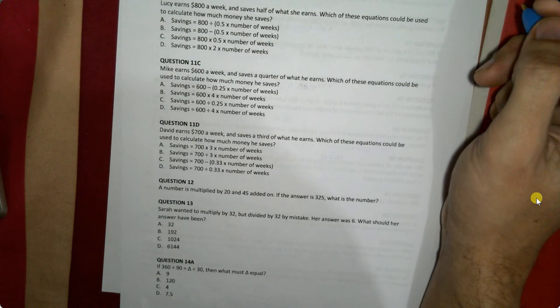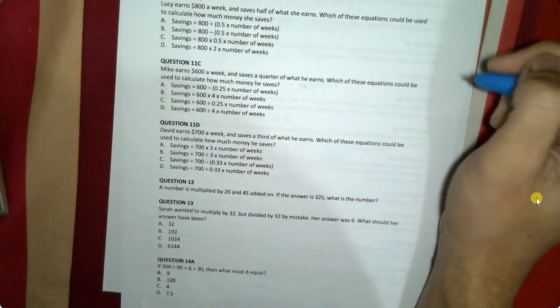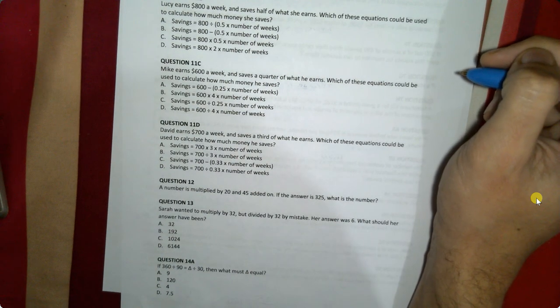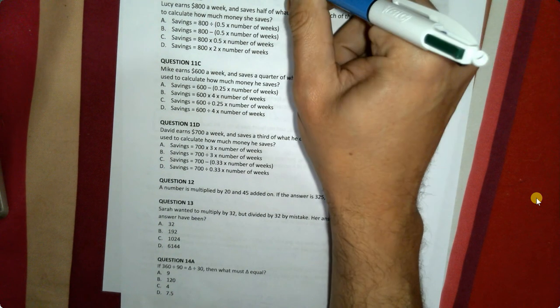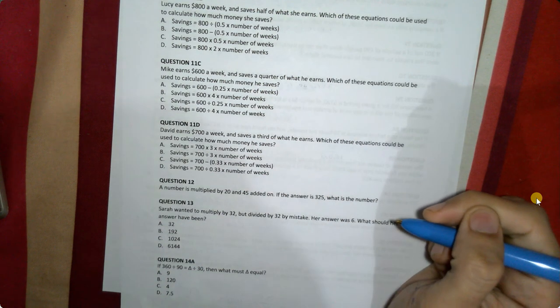All right, Sarah earns $1,100 each week and saves a quarter of this. Which equation could be used to calculate how much she saves? So it will be 110 divided by 4 and then multiply it by the number of weeks, because that's what a quarter is. If you divide by a quarter, that actually makes your number bigger. So it's definitely not that. And there's no point multiplying stuff by 4, which is what they're all doing.